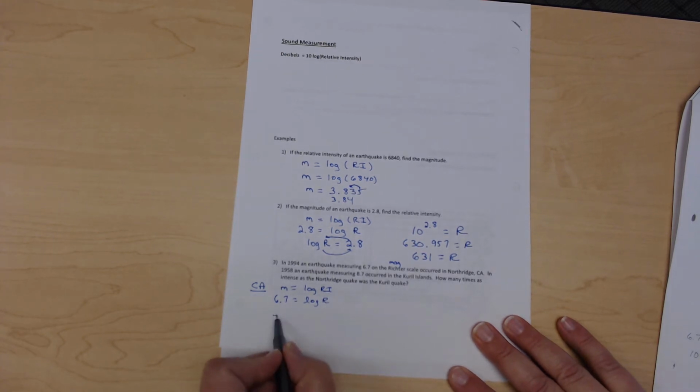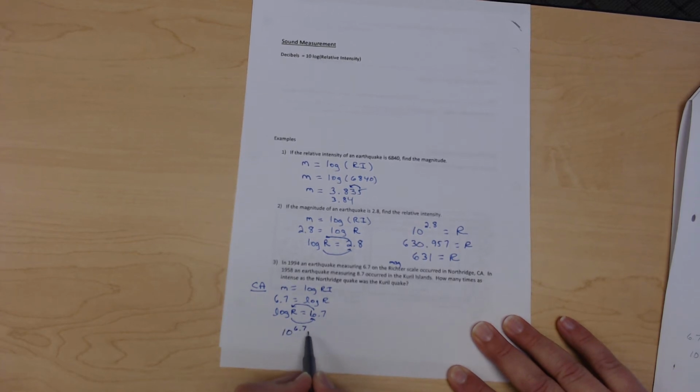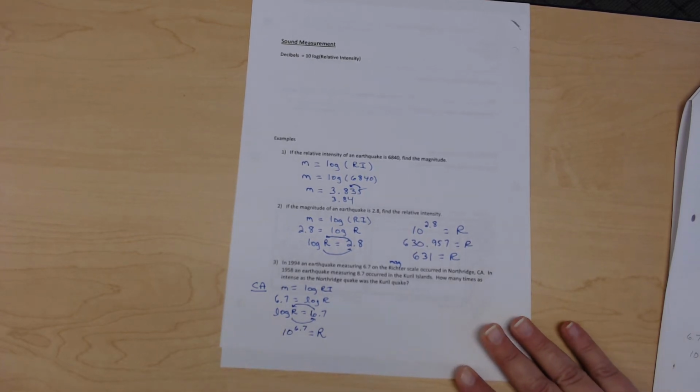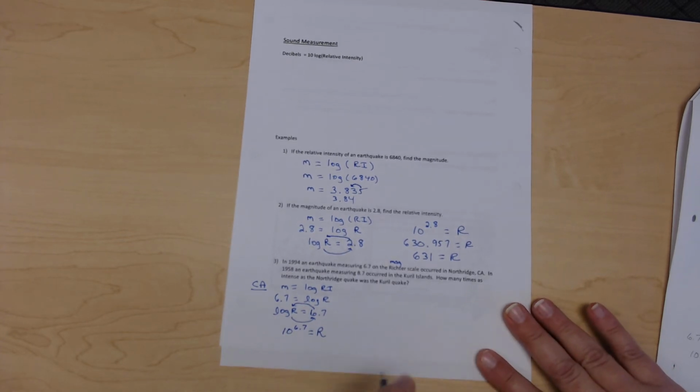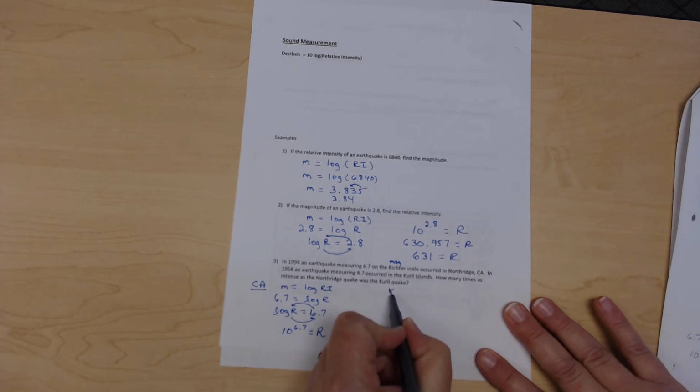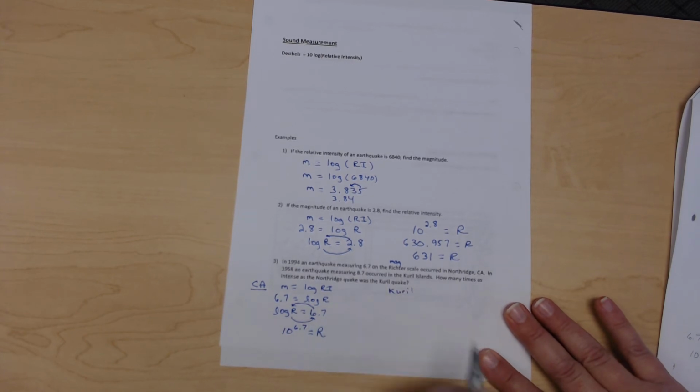So I'm just going to take the time to rewrite it, and then swing it around. So 10 to the 6.7 equals R. We don't even have to type this into our calculator. Now, let's try the Kuril Islands.